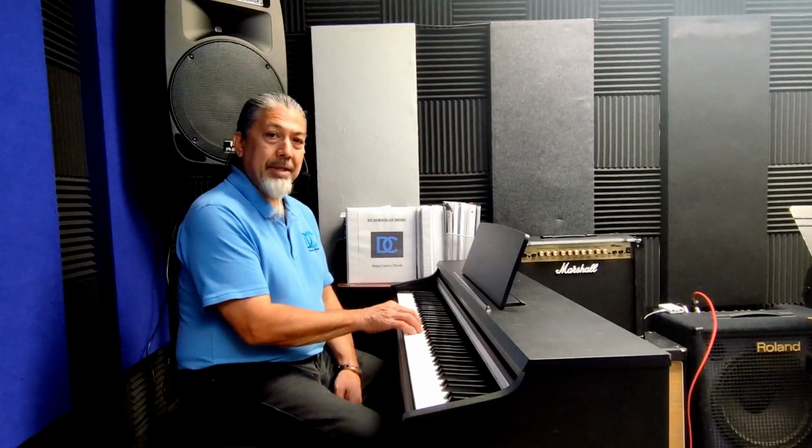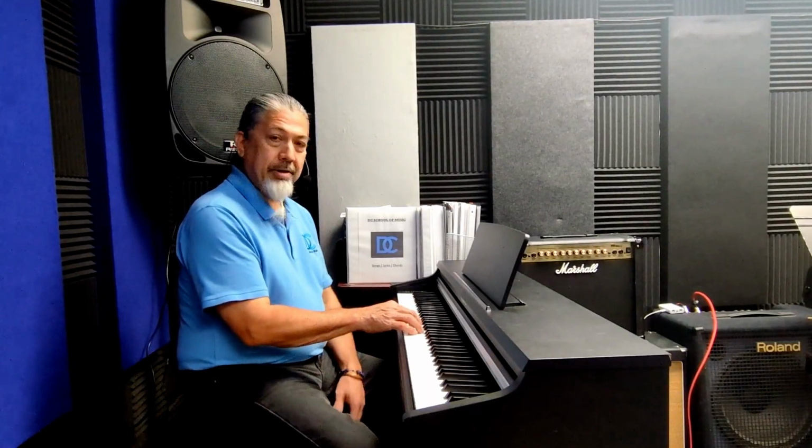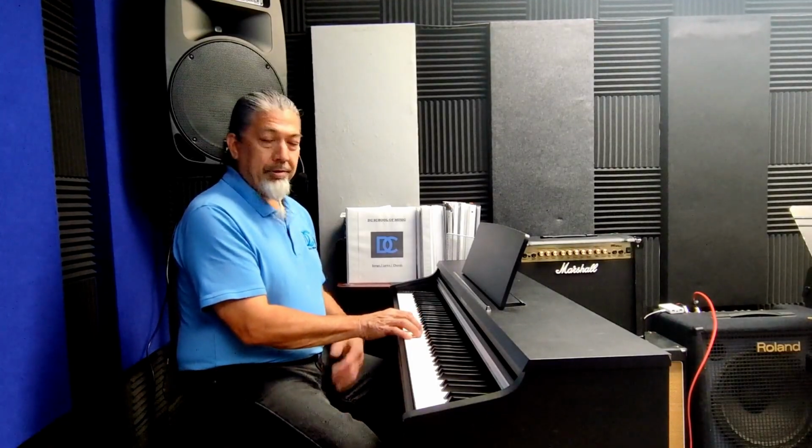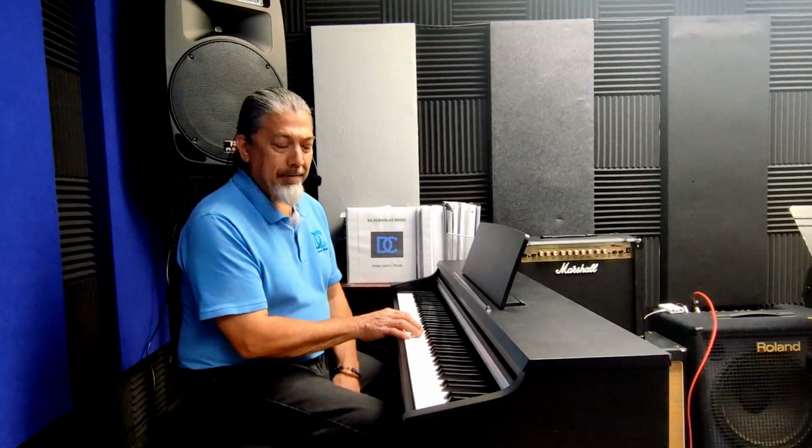Today we're going to start with the C major scale, which is very simply all of the white keys starting from C all the way up to the C an octave above. And then those are 8 notes, but we're only going to talk about 7 because that C is doubled at the octave.